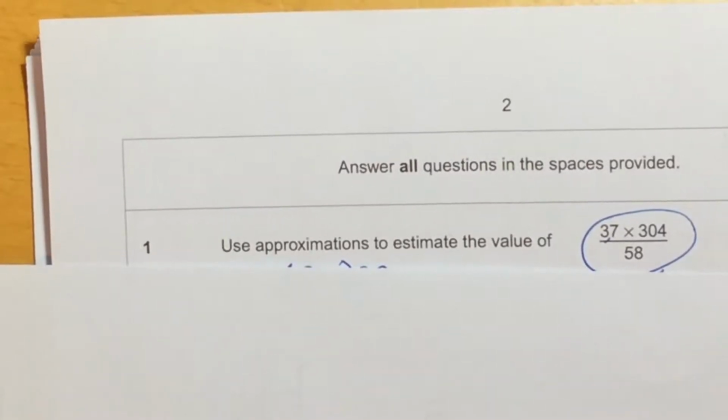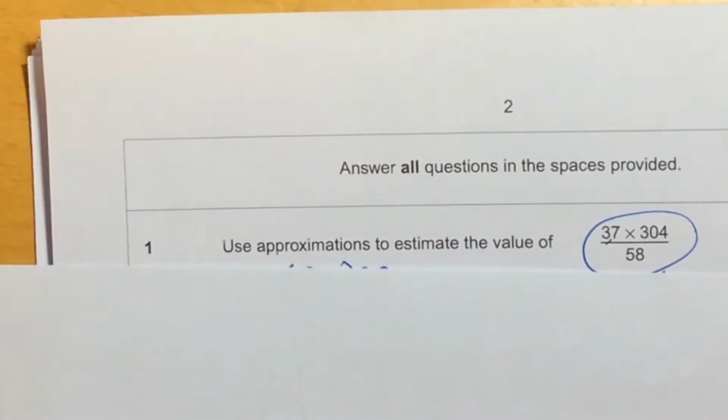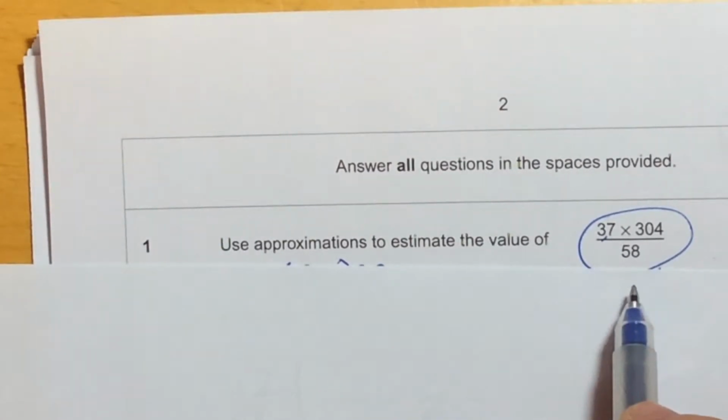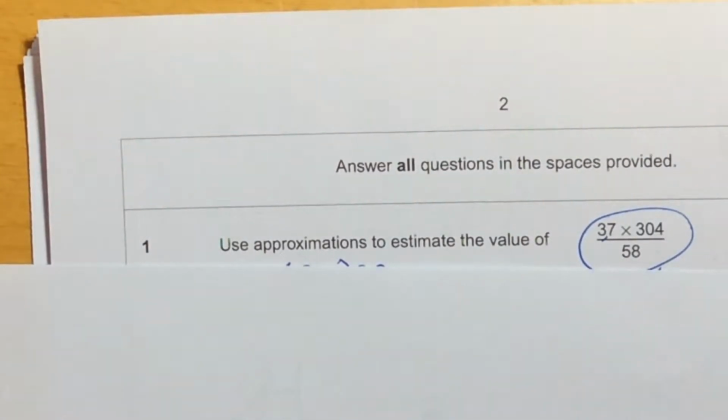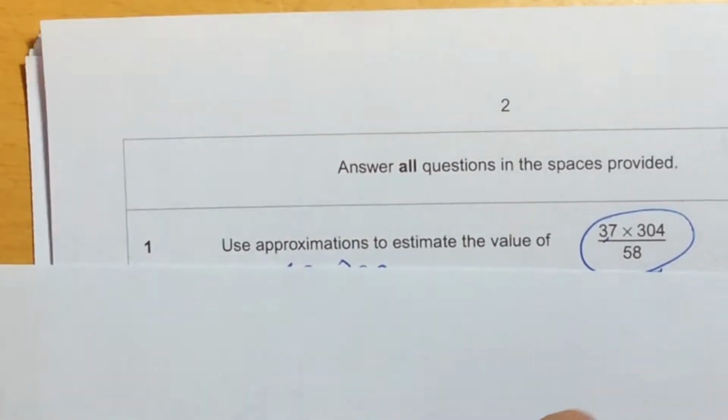So here's the first question, asking you for the approximation for this thing here. Basically what we want to do is find the nearest values of these three numbers, 37, 304, and 58, correct to the nearest 10, because that would be easier to calculate than doing this all by yourself using mental calculation or whatever method you want to use.